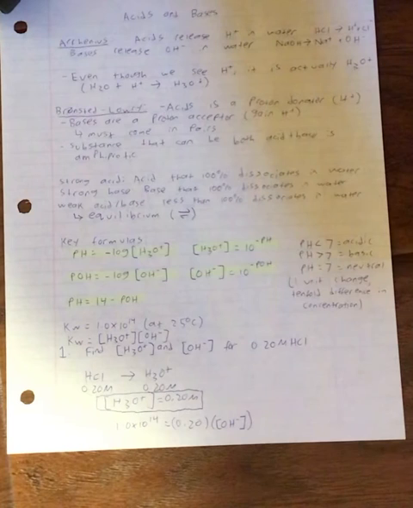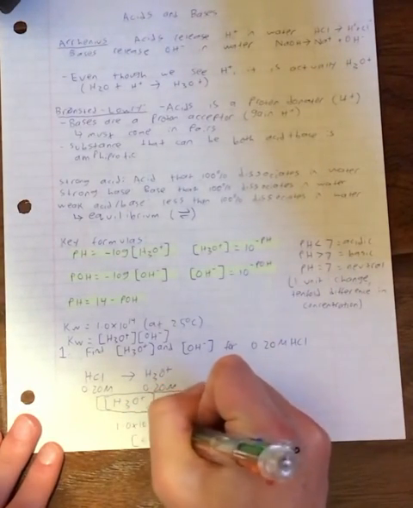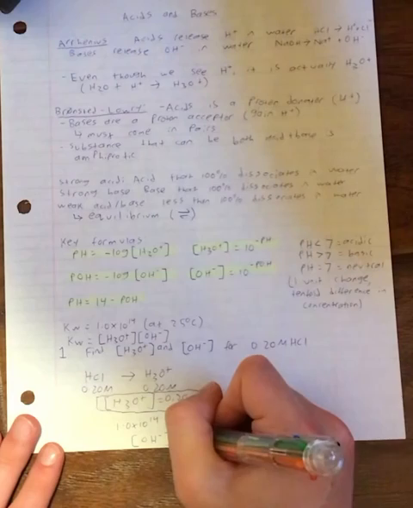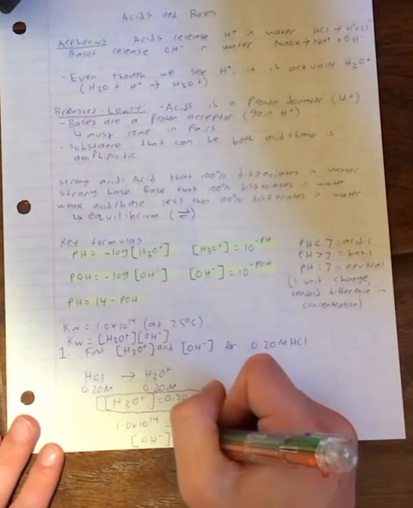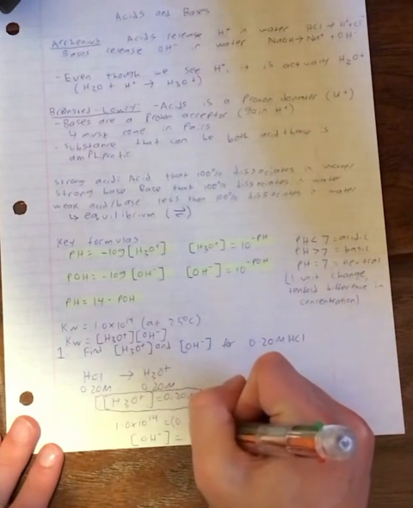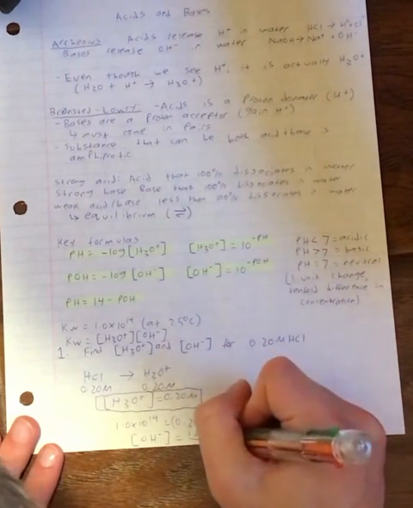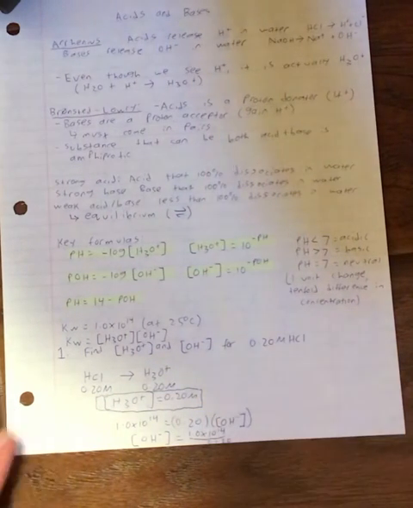Well, we can rearrange this to become concentration of OH minus equals the Kw over the concentration of hydronium, which would be 1.0 times 10 to the power of 14 all over 0.20, as that's the concentration.